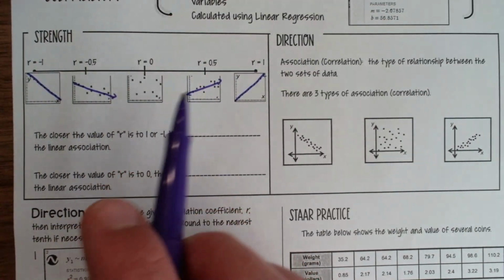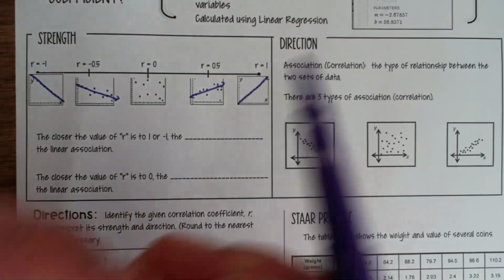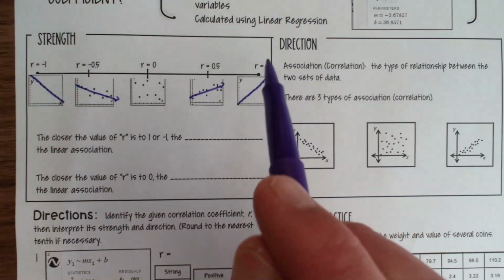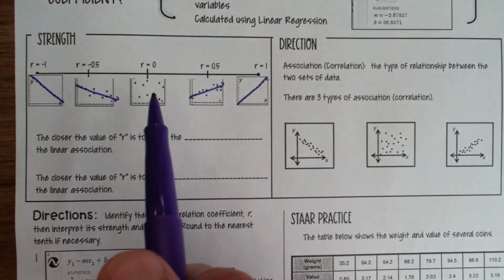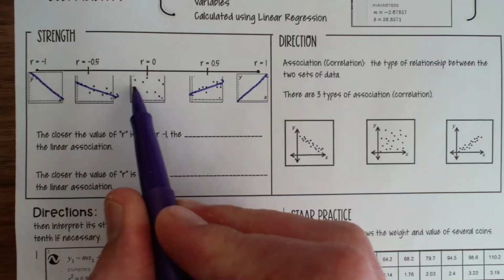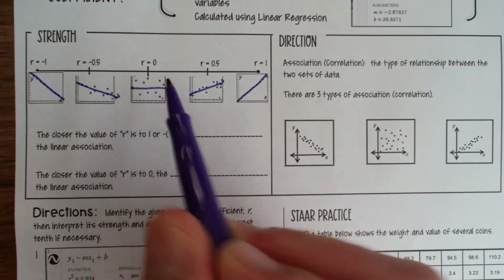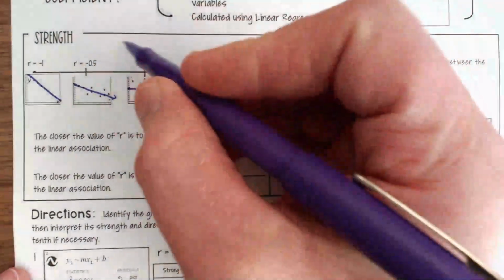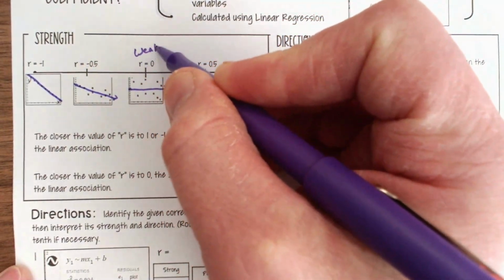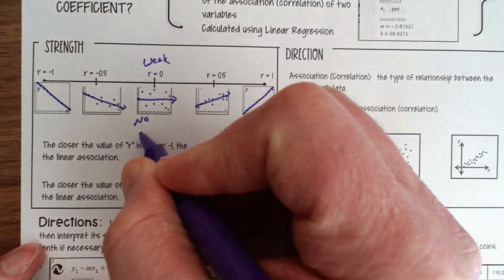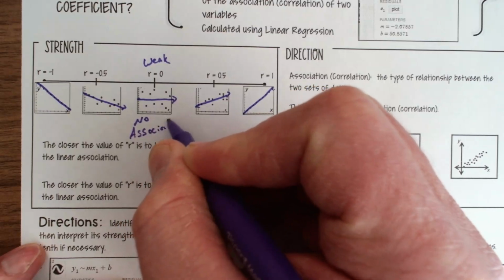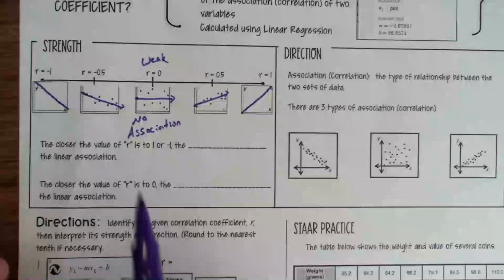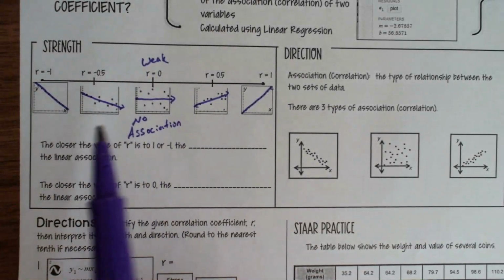That's because my correlation has gotten weaker from here to here, and it's not as tightly tied. And here, when my correlation coefficient is 0, that means it's incredibly weak, almost to the point where there is no correlation or no association.